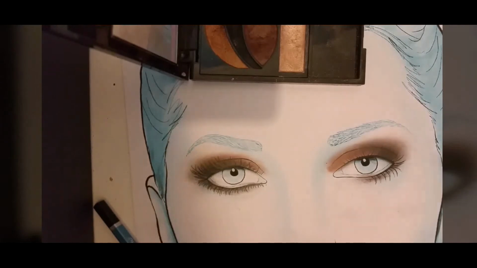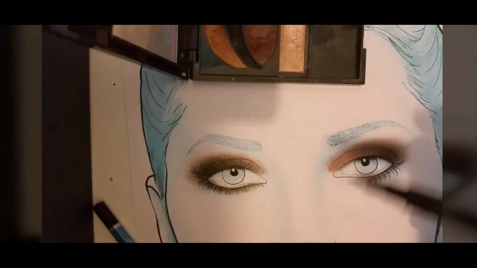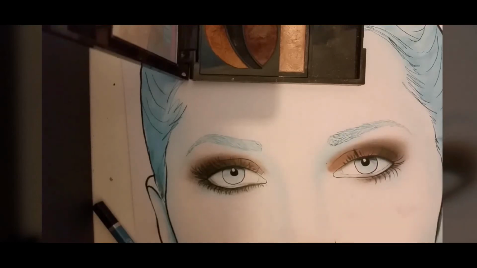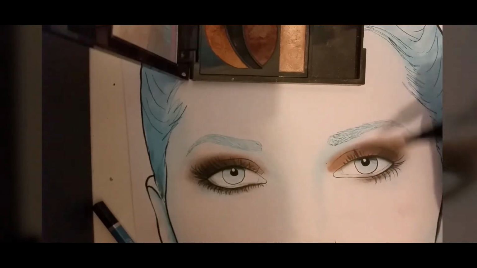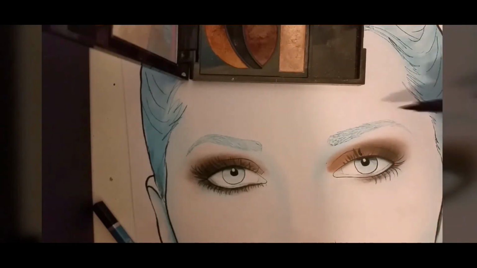Okay, and then I'll show you liquid eyeliner. Although the color is more intense, the thickness of the line can be a little bit too thick sometimes. See that?